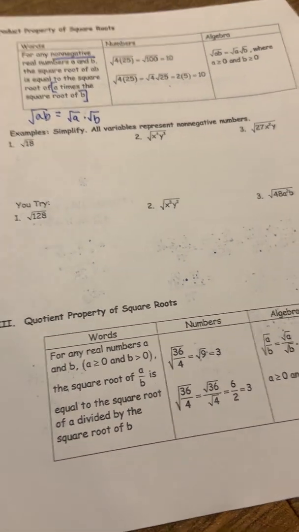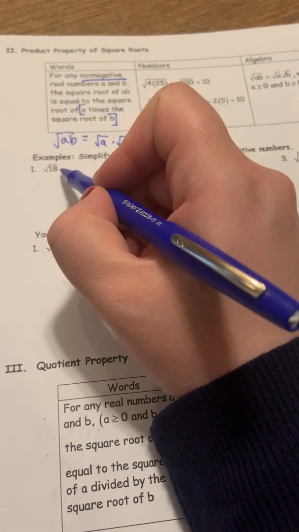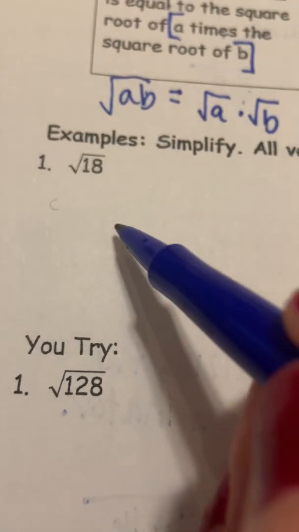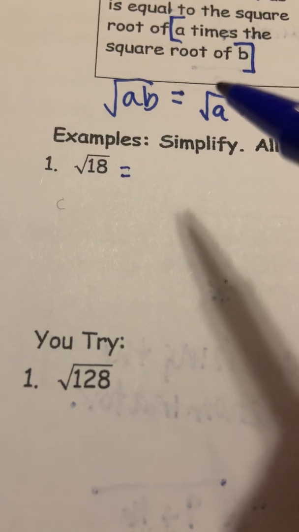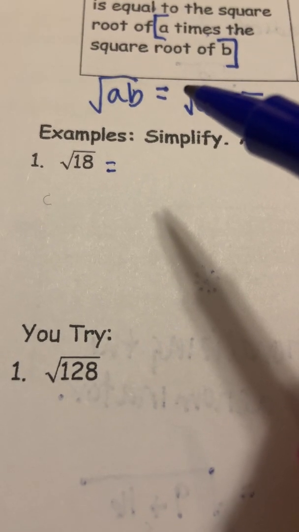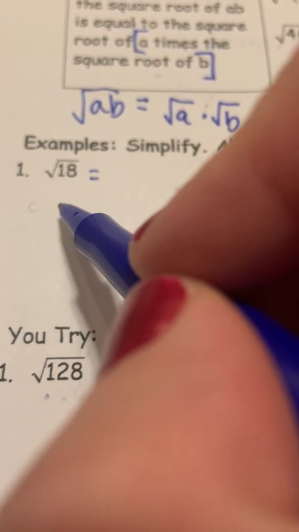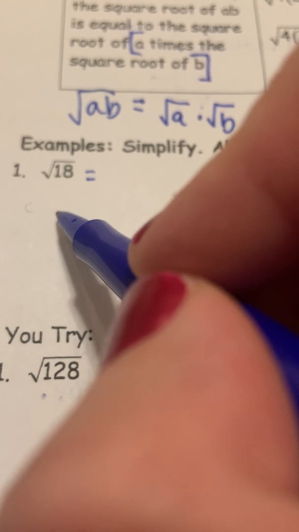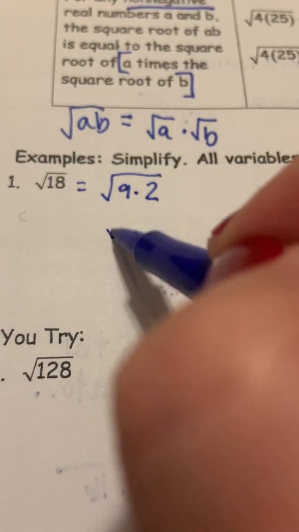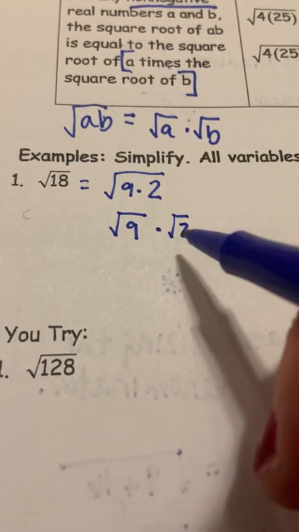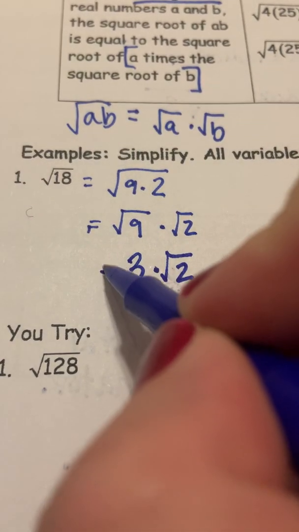Here's some examples. It says simplify, all variables represent non-negative numbers. Fantastic. So the square root of 18. I hope that this is a composite number. We know that 18 is not a perfect square by looking at your list, but it is definitely divisible by a perfect square. One of the perfect squares that is a factor of 18 is 9. So we know that 18 is 9 times 2. And the square root of 9 times the square root of 2 is going to give us our final answer. The square root of 9 is 3. The square root of 2 is the square root of 2. And this is our final answer.